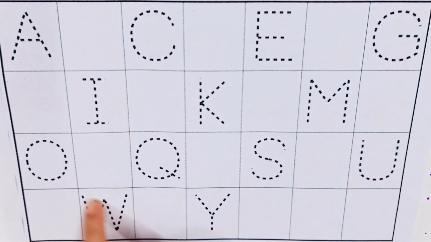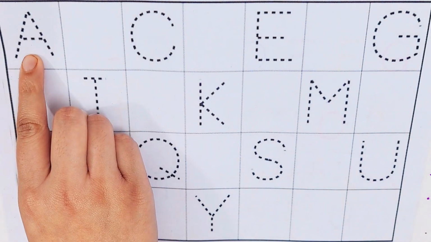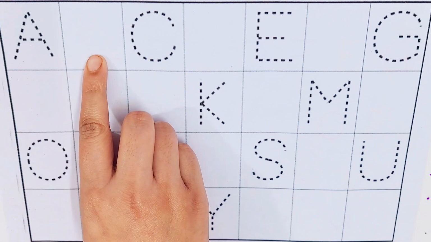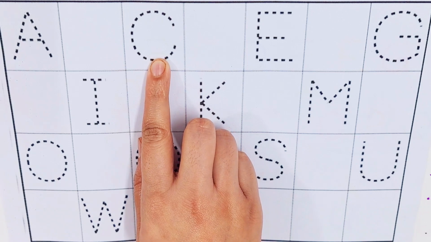Let's try to learn some alphabets. A for apple. B for box. C for cow.